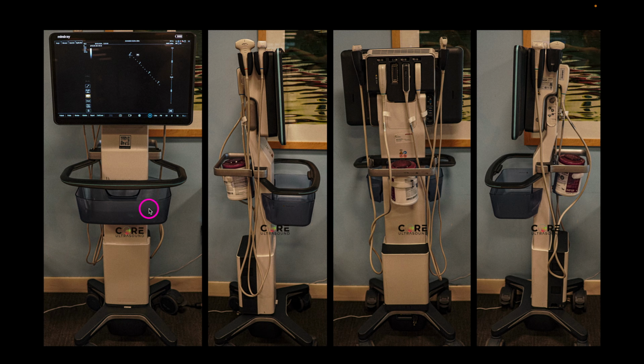You have a little tray here. You have a handle and a handle back here. This trigger can actually help bring the entire screen up and down. We have places for our transducers to connect as well as the transducers, and we have some USB slots as well as HDMI and other slots back here.